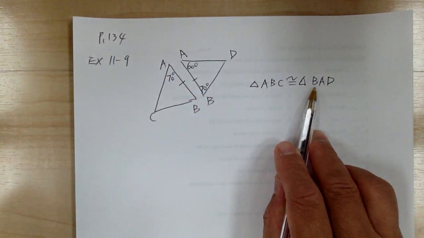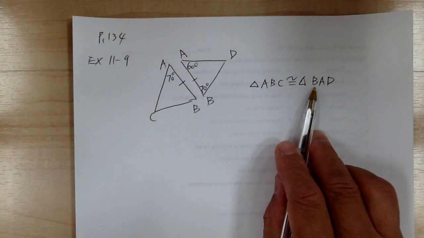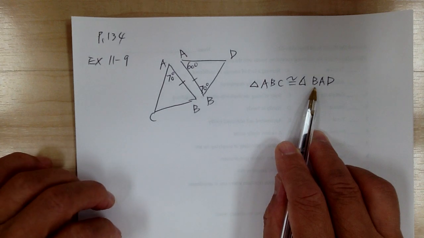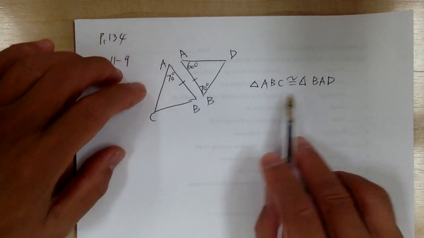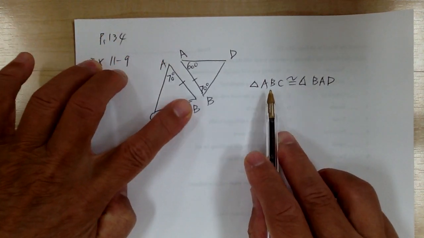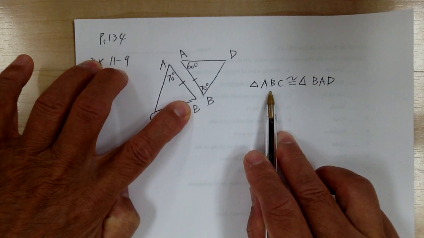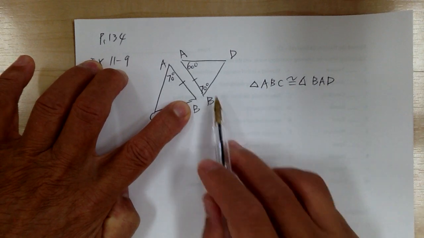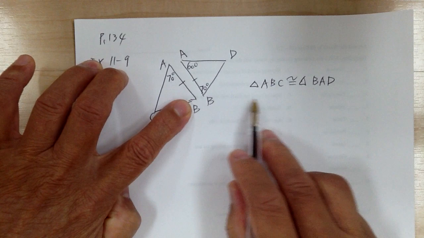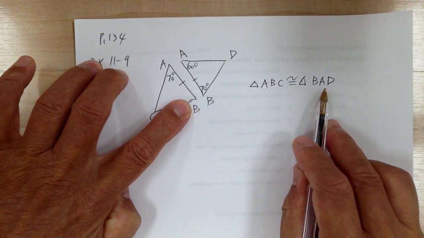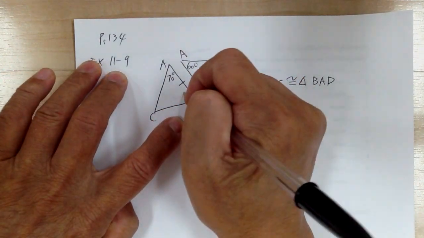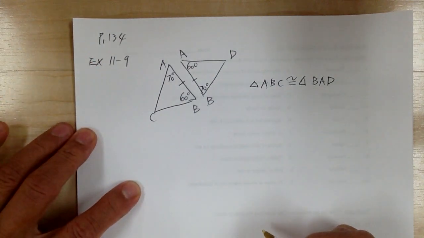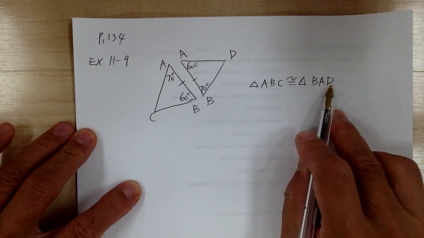So when you're doing the congruence, you have to match the letters carefully. The angle B from here will match angle A on the second one, so this would be 60. And the C over here will match up with D.